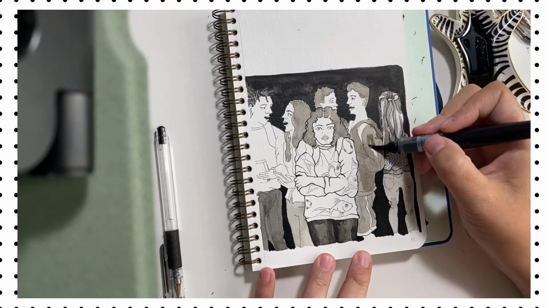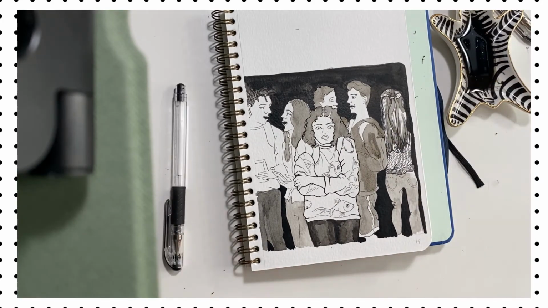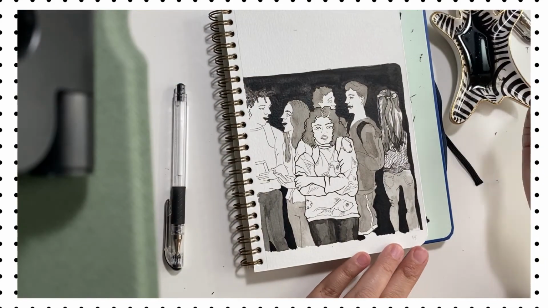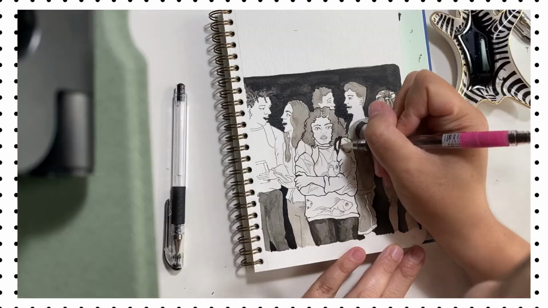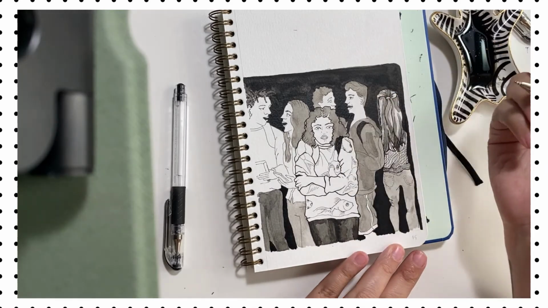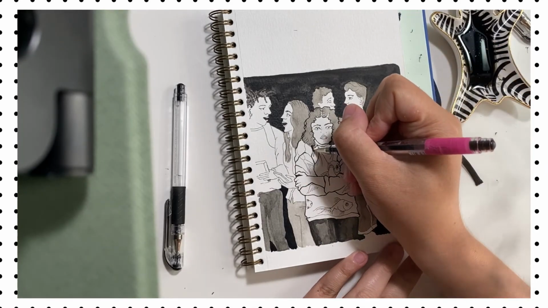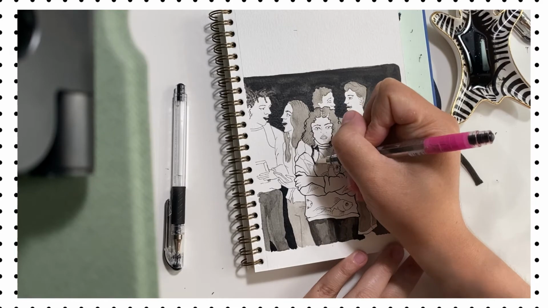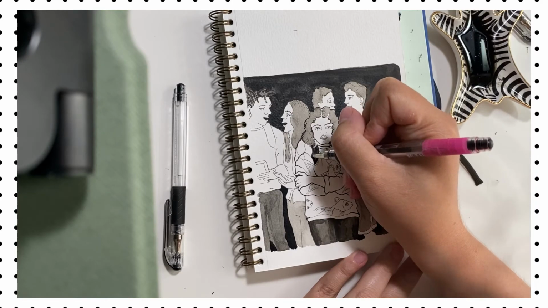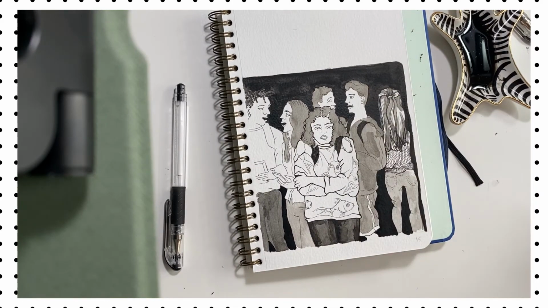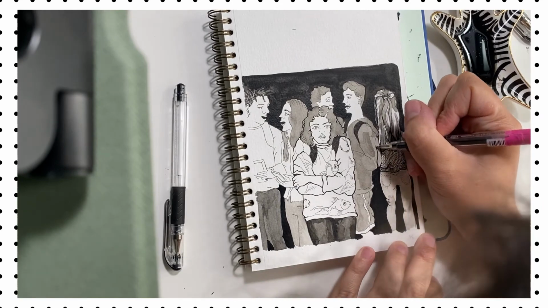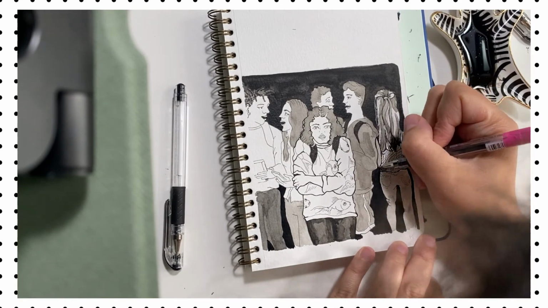Yeah, and what I just did is going to create a mark, so I'm going to have to go over that. I'm sorry that my head is in the way. And now I'm using a gel pen to create the bands of the backpacks, because I wanted them to stand out at least a little bit, so that they would really come across as being students. With the brush pen, I was worried that that was not going to happen.